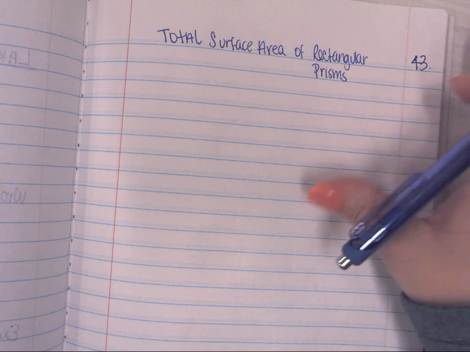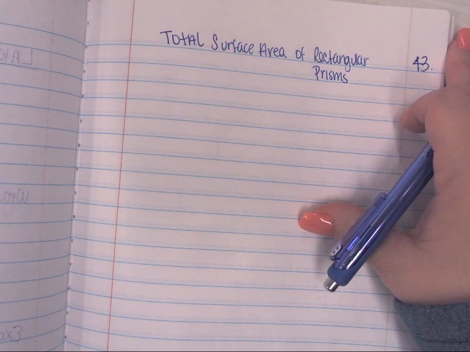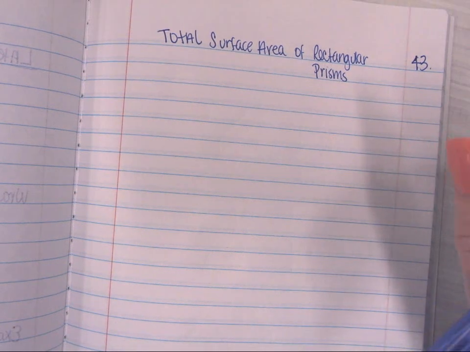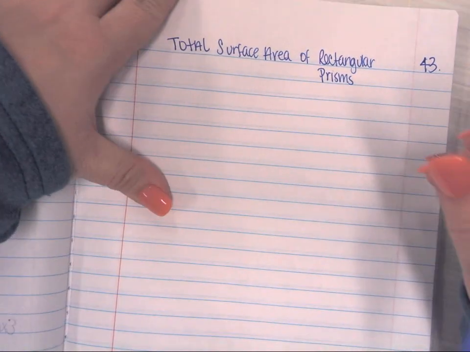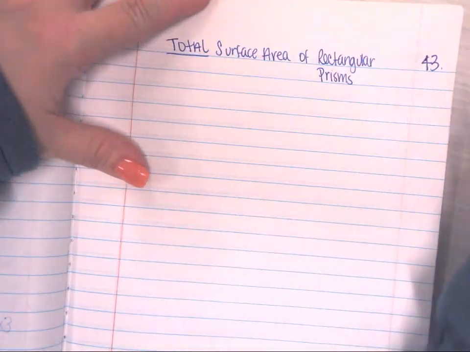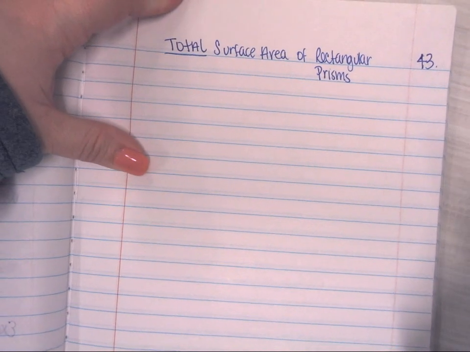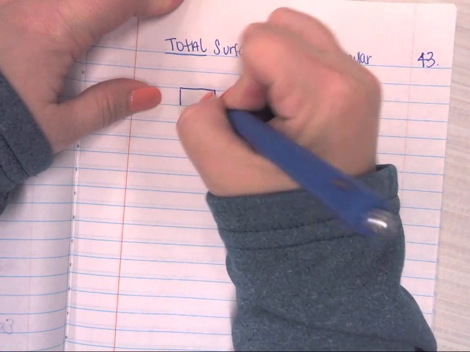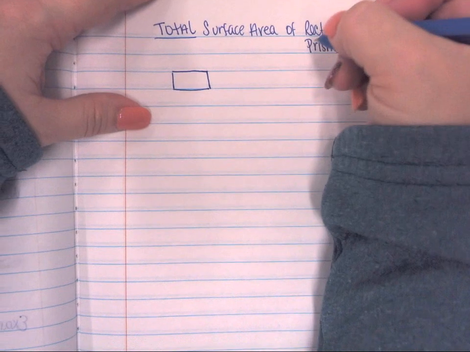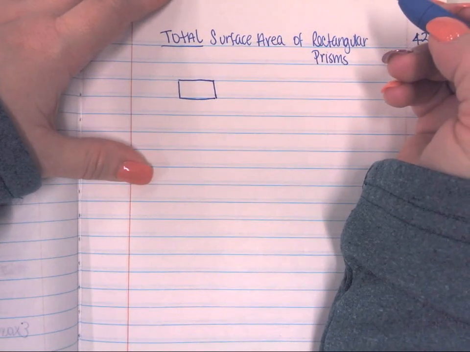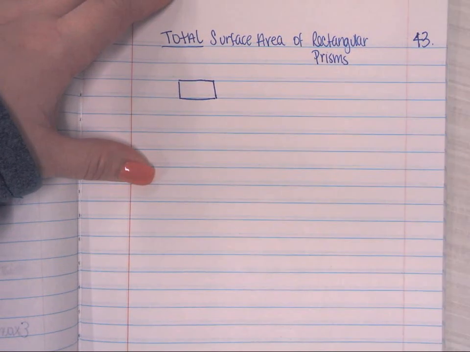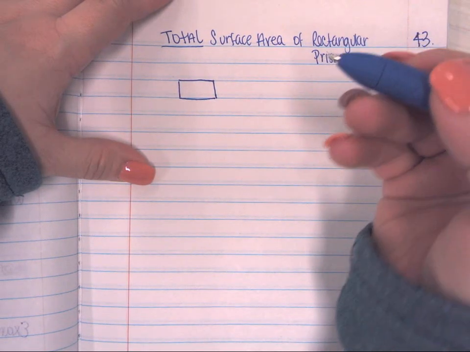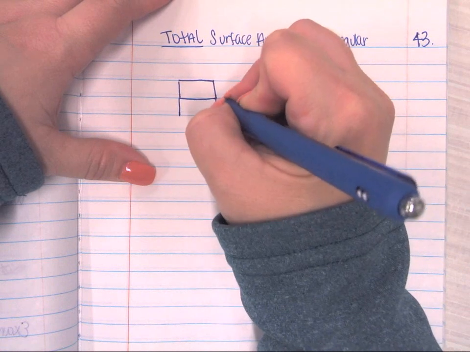All right, so we said that when we find the lateral surface area, we're finding the sides of a rectangular prism. Total surface area, of course, is figuring out the area of all the sides. You did something similar to this in 7th grade when you talked about the nets or area of composite figures.